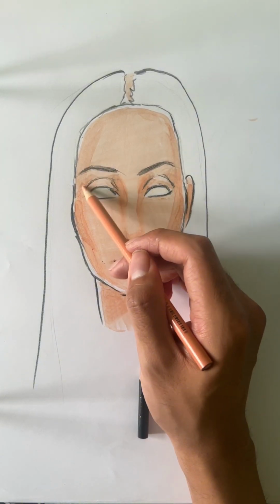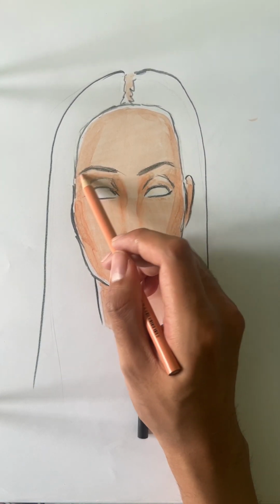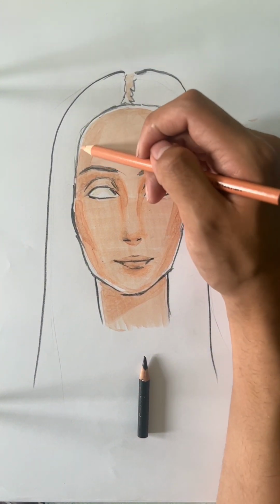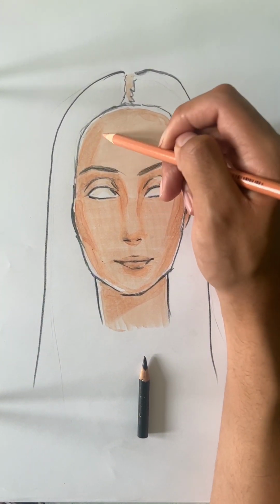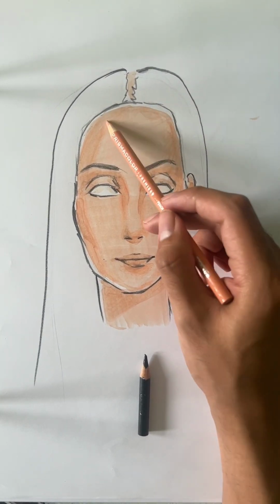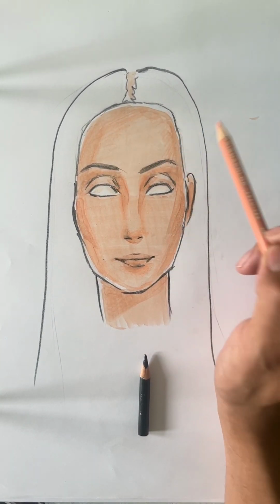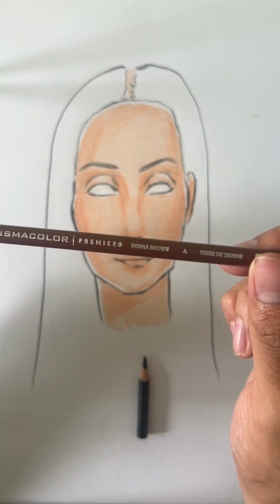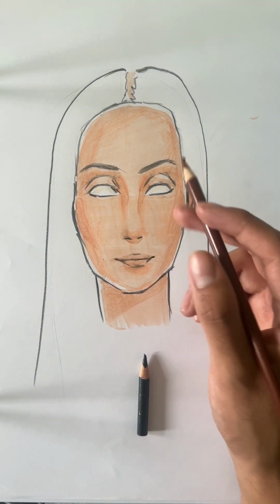And then we kind of want to do a shadow above the eyelid because that's concave in the face. And then just gonna fix it up a little above the forehead, kind of blending the bronzer in. Then what we're gonna do is take a slightly deeper brown. I'm using sienna brown. Then go in wherever you want more darker shadow.